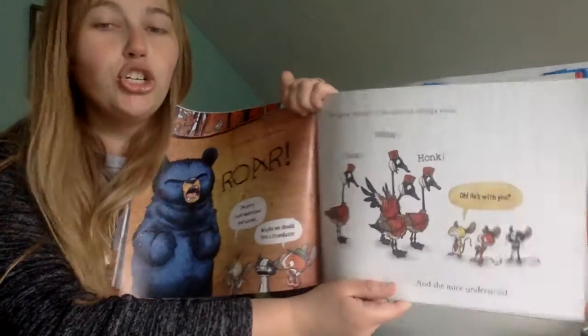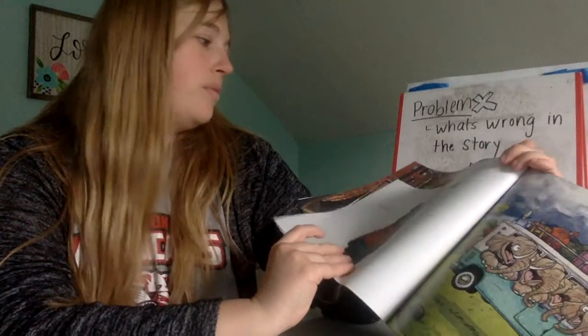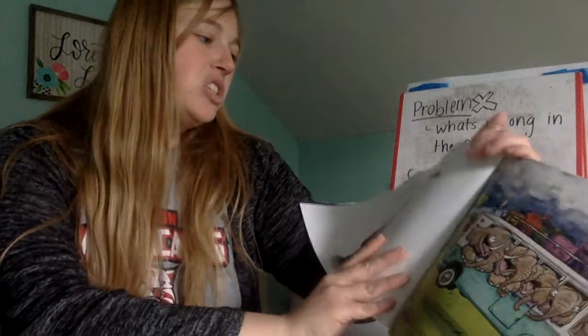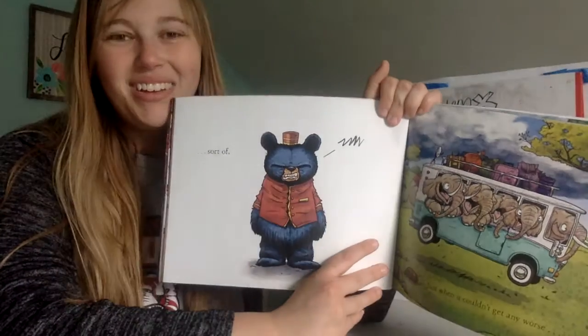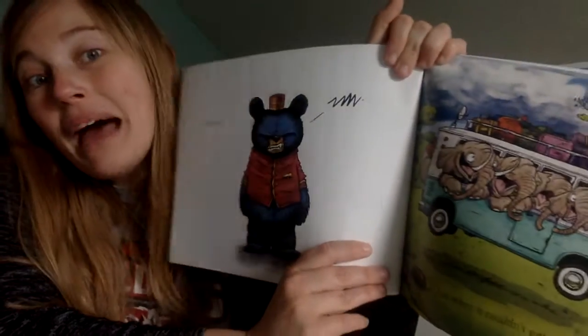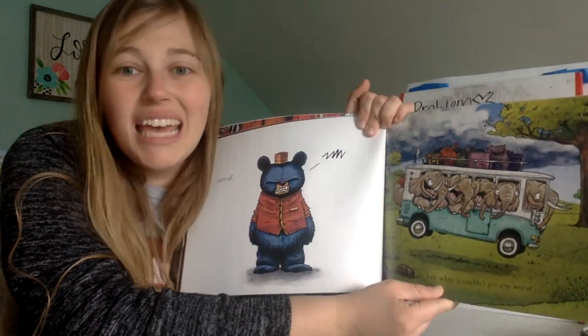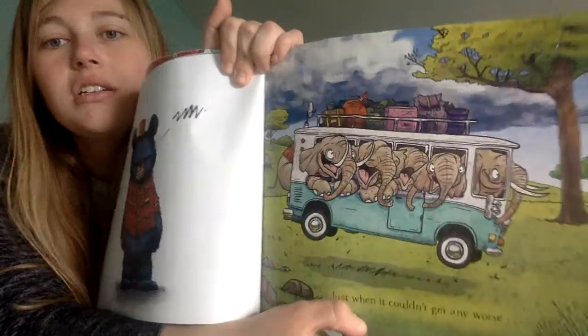And the mice understood. Sort of. Guys, they made Bruce into a bellhop. Just when it couldn't get any worse.